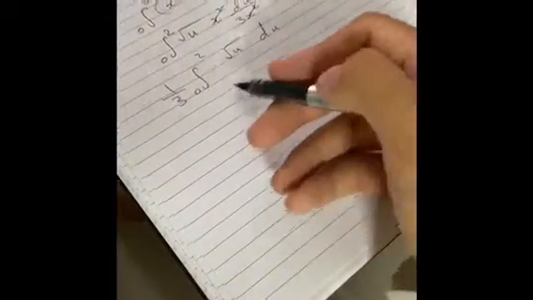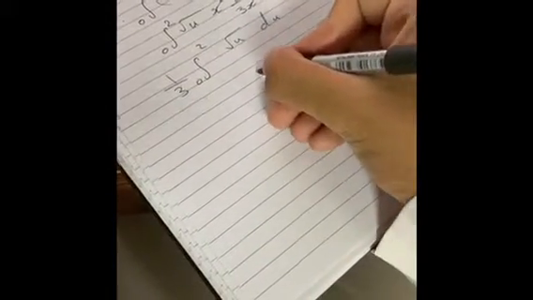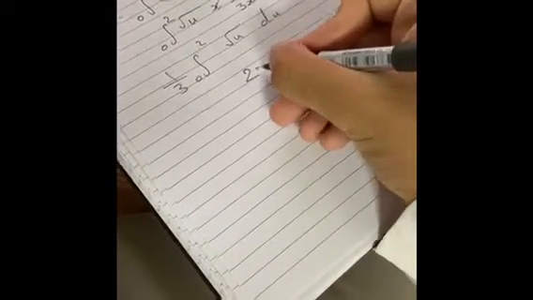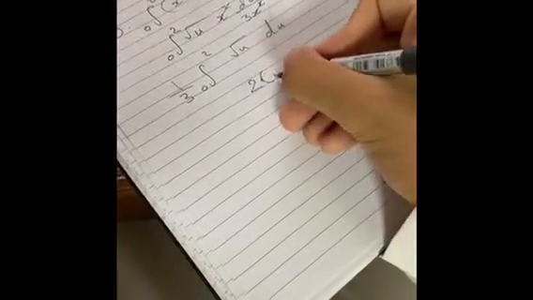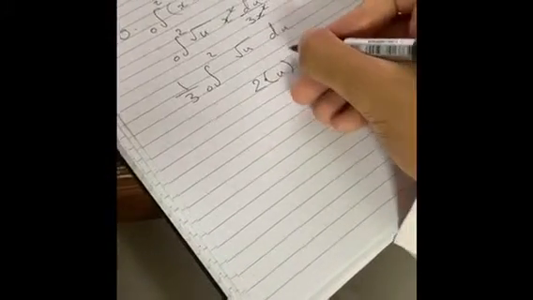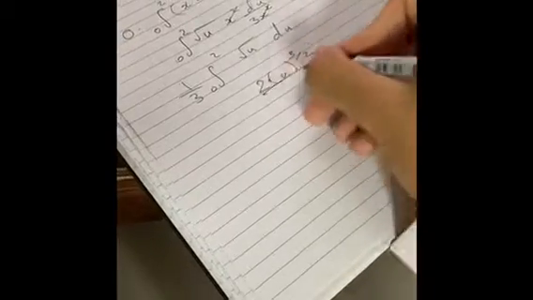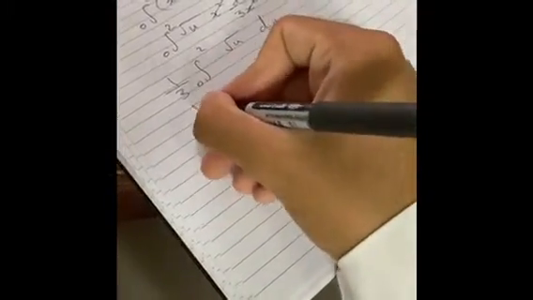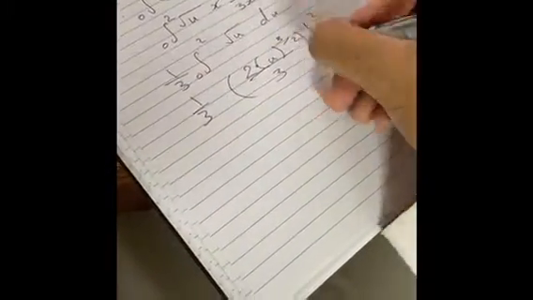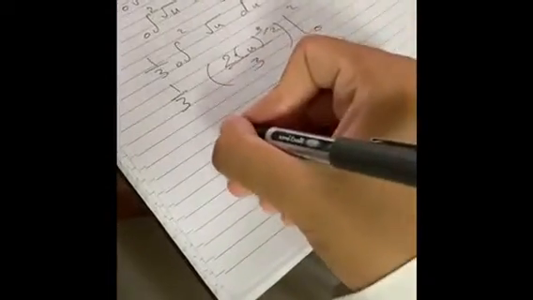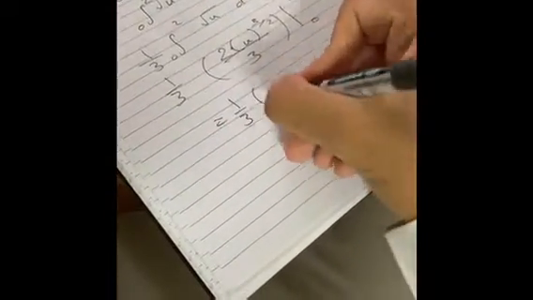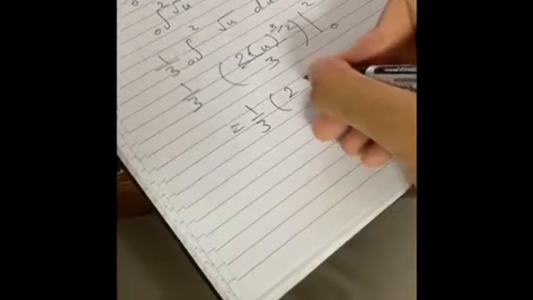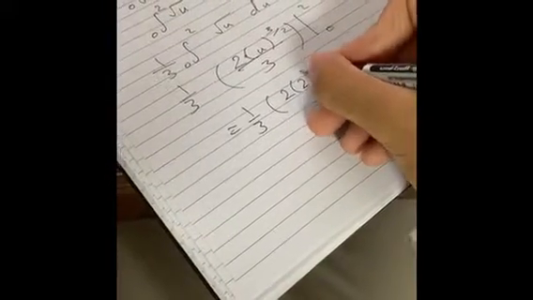And we can simply integrate, which becomes 2 multiplied by u to the power 3 over 2 over 3 from 2 to 0, and all of this is multiplied by 1 over 3, which equals 1 over 3 multiplied by 2 cubed plus 1.